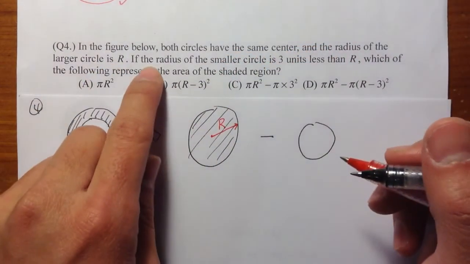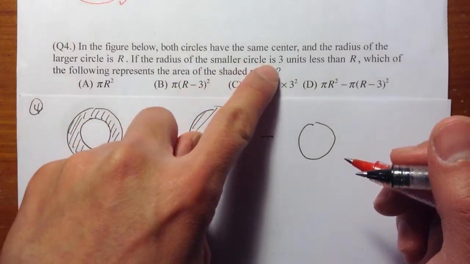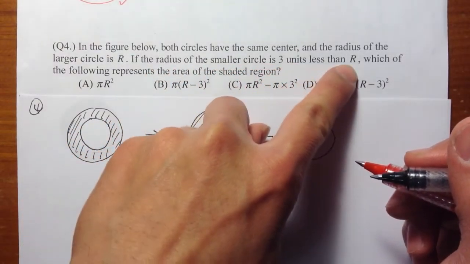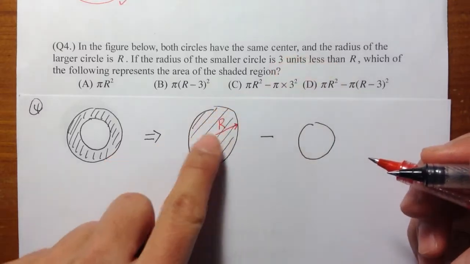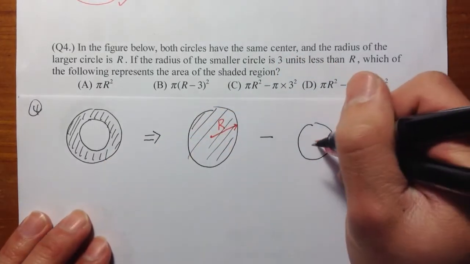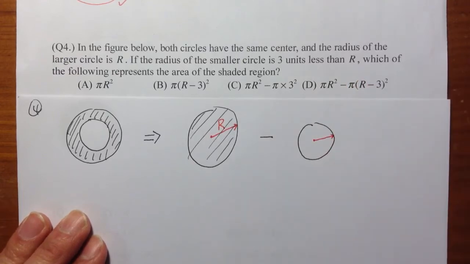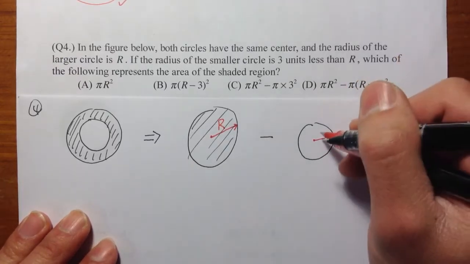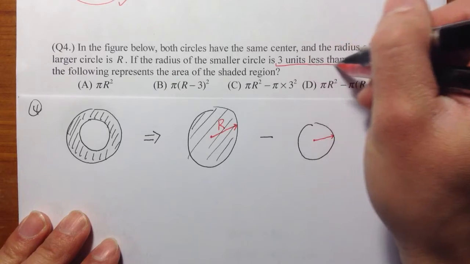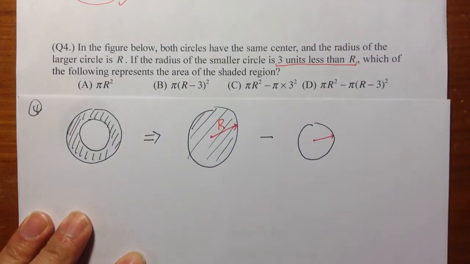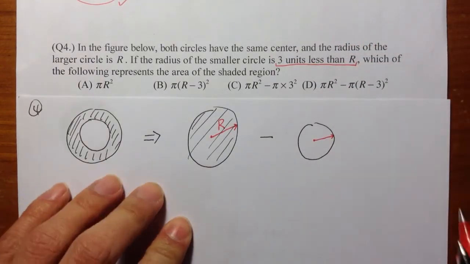And then it says that the radius of the smaller circle is 3 units less than this capital R. So still we are going from the center onto the circle like this. Since it says it's 3 units less than R, let me give you an example first.